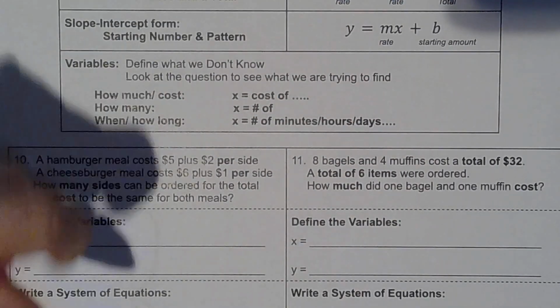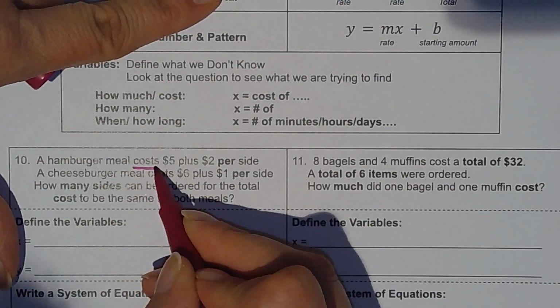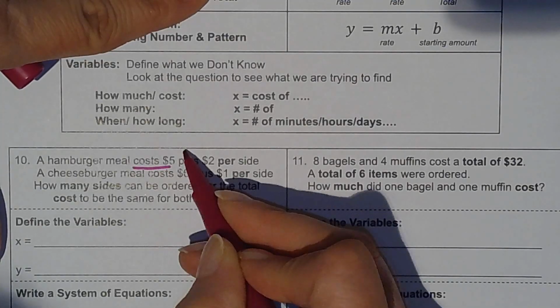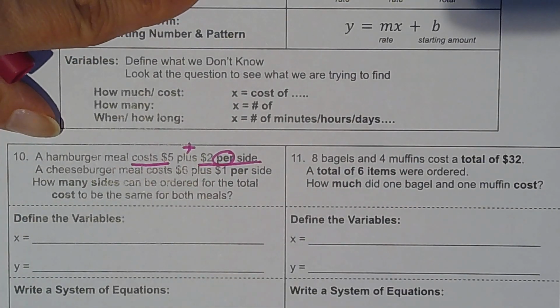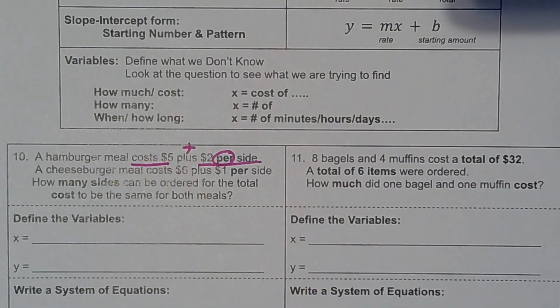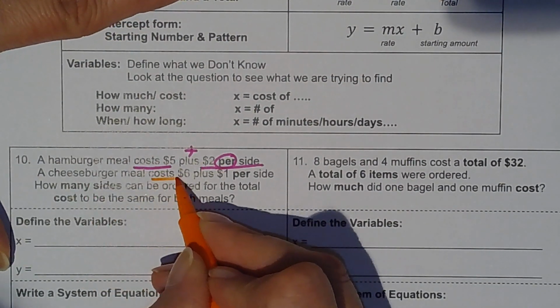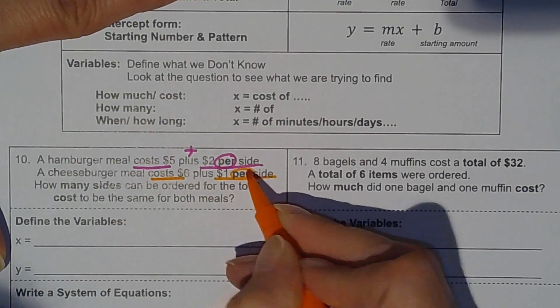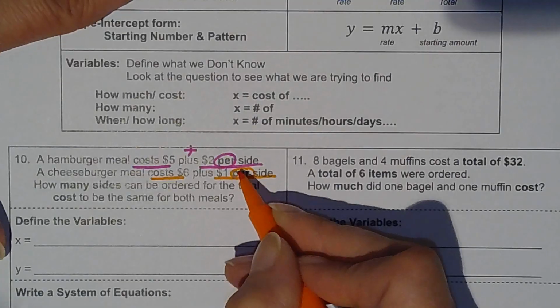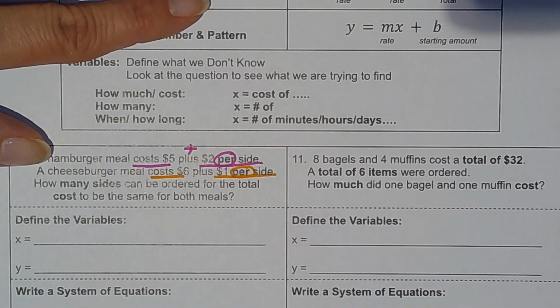The hamburger meal costs $5 plus $2 per side. And the cheeseburger costs $6 plus $1 per side. Per or each or every, that gets the variable.